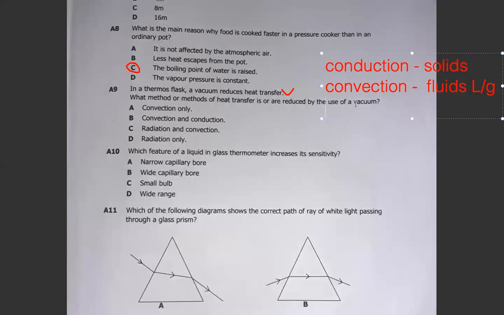But now the other one is called radiation. Radiation is a transfer of heat in form of electromagnetic radiations or in form of electromagnetic waves. And these waves don't even need a medium. So meaning in a vacuum, these waves can travel. So because of that, we are saying that a vacuum can only reduce heat transfer by these two methods, which is conduction and convection. The answer here is B.